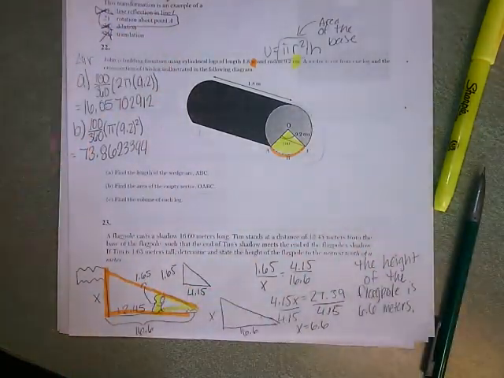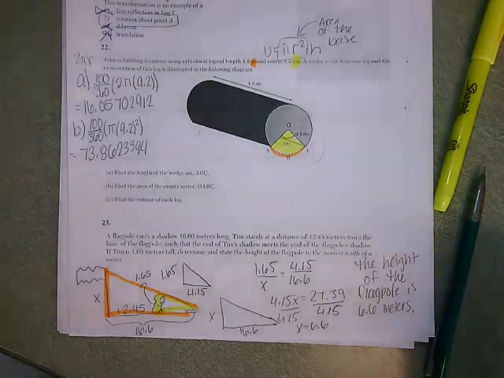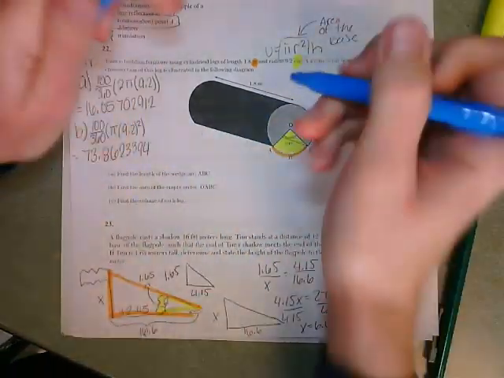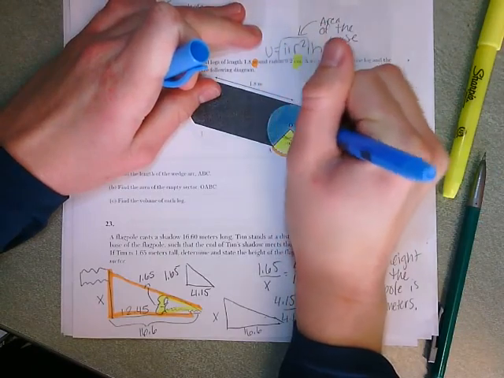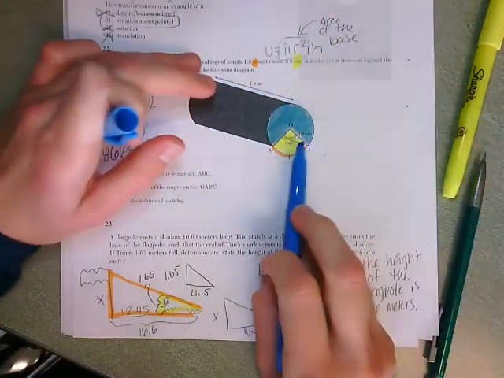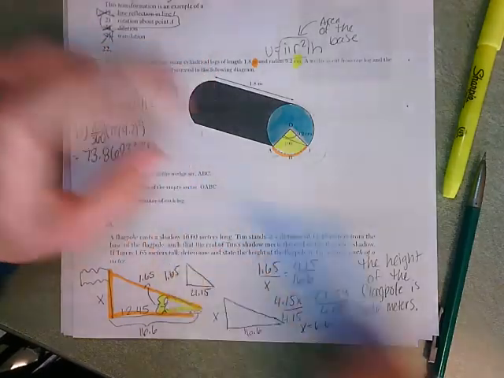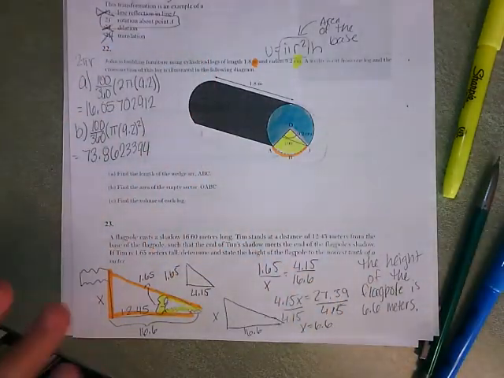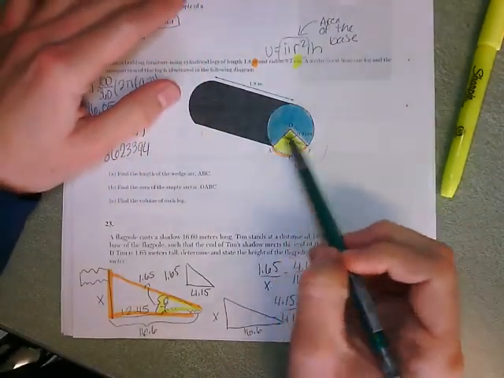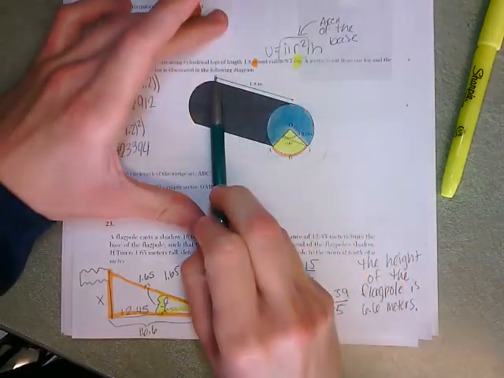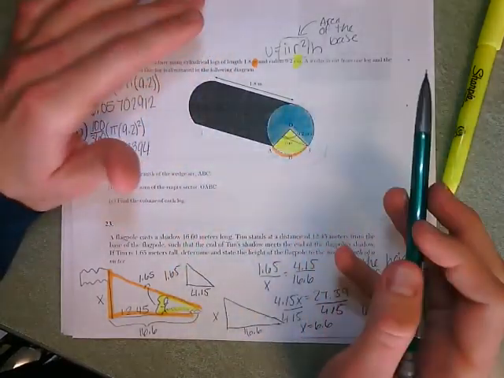Now we have to be super careful with this though, because the area of the base is this part. It is not including the yellow part because that part is cut out. We cut that out. We're not including that. So we need to find the area of the blue part, and then we're going to multiply it by the height of our cylinder or our log.